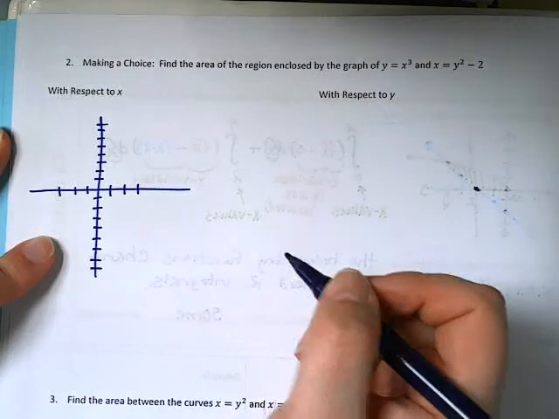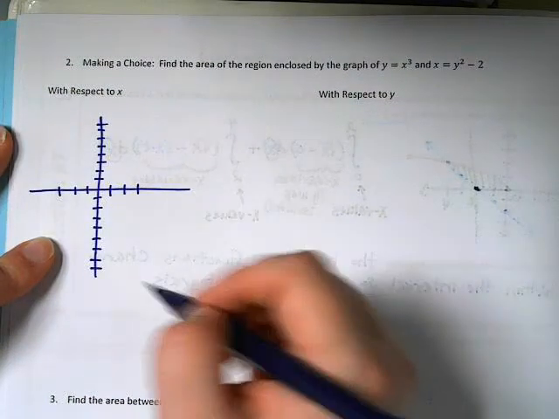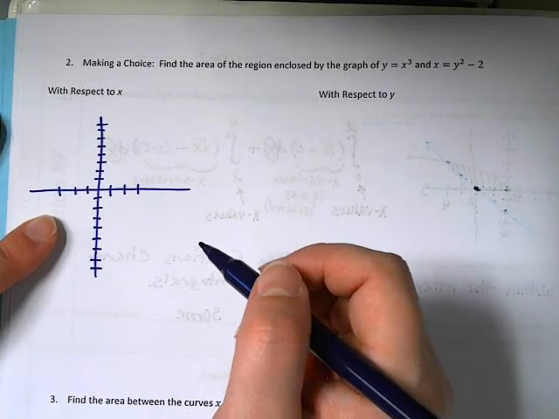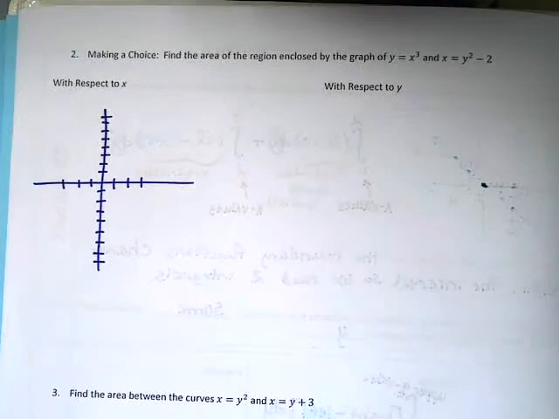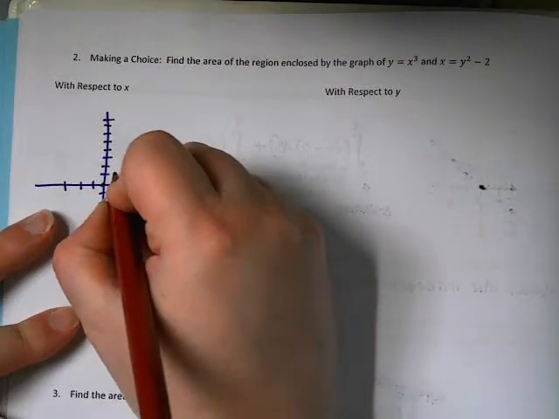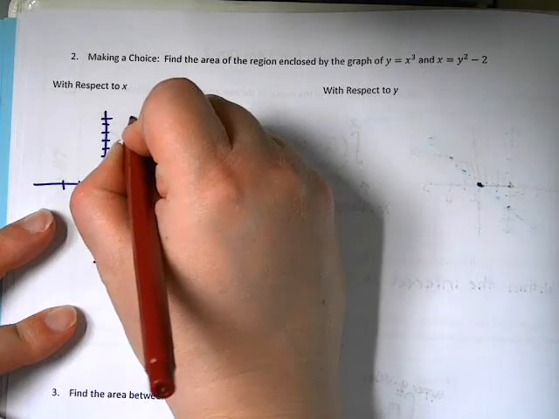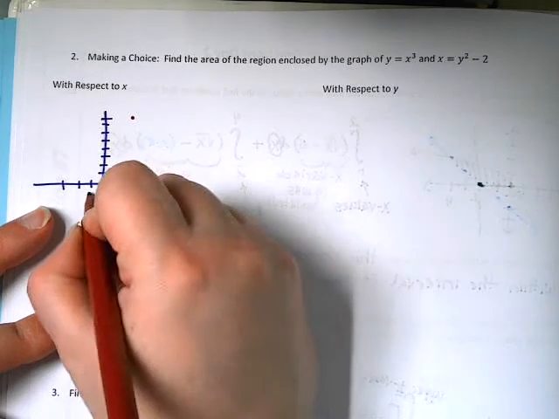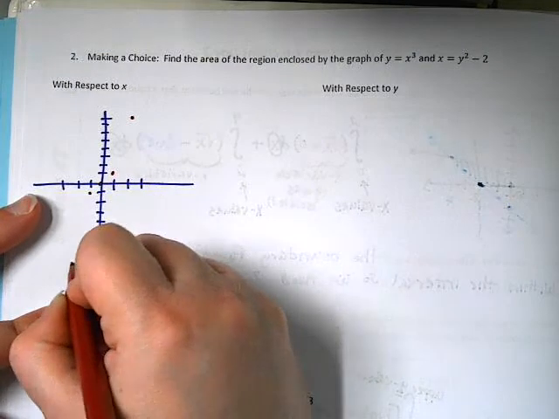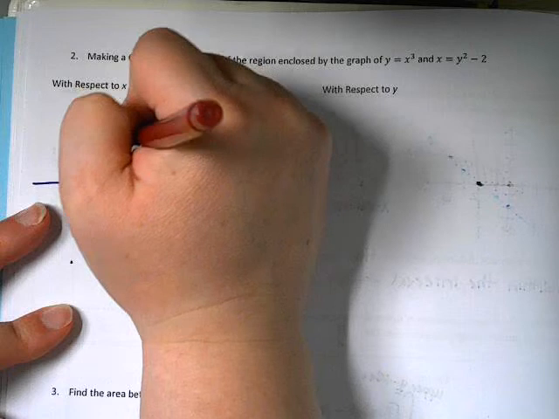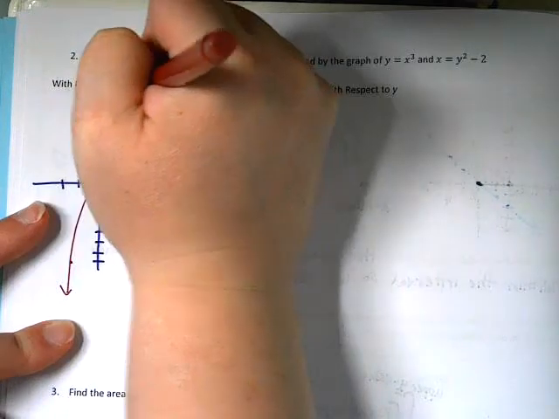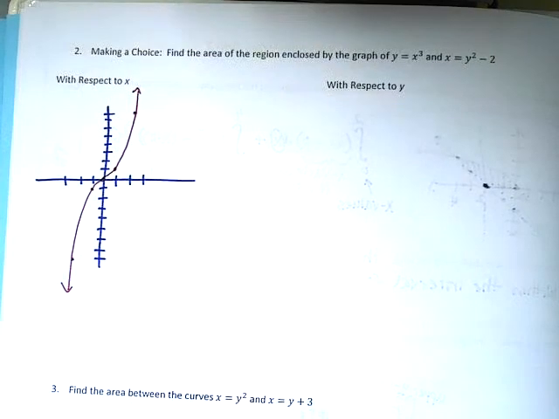Again, you should probably have your straight edge out and draw it a little straighter and nicer than mine. If I want to graph y equals x cubed, that's (0, 0), (1, 1), and (2, 8). Then I have (-1, -1) and (-2, -8). So there we go, there's that.